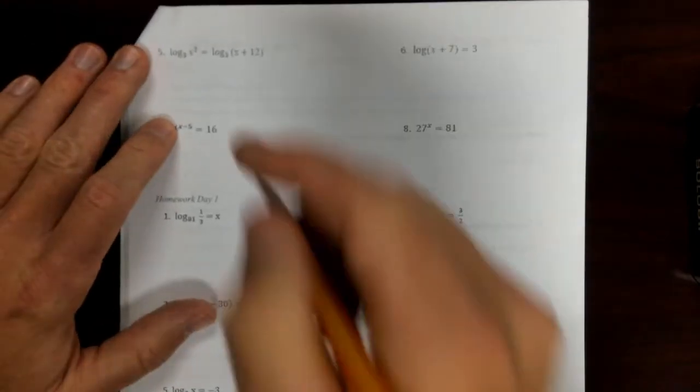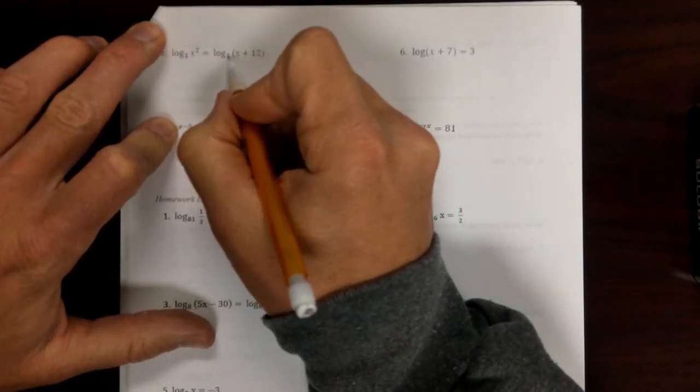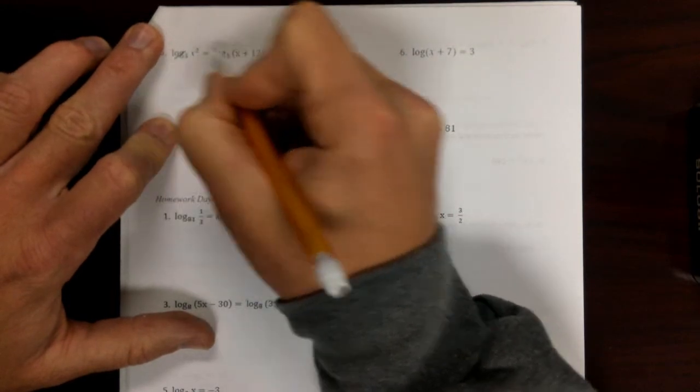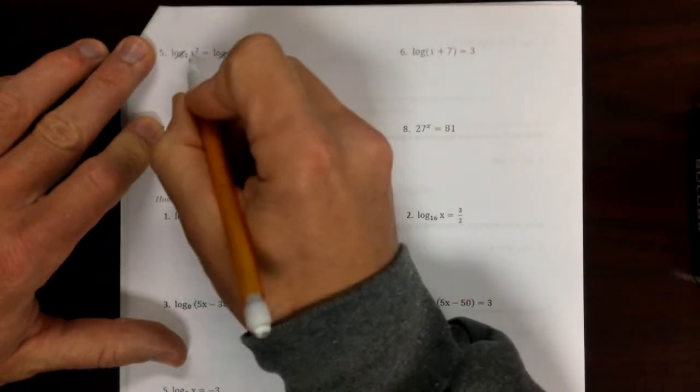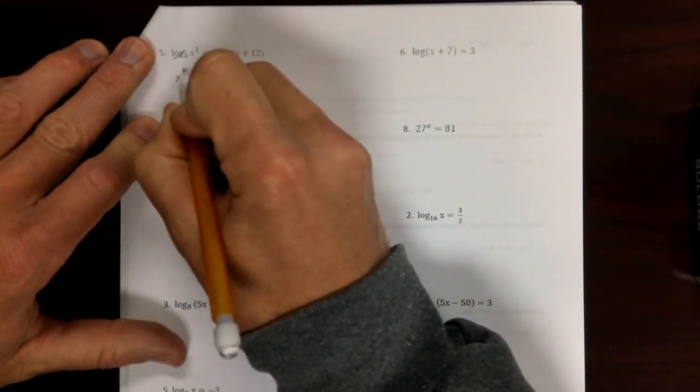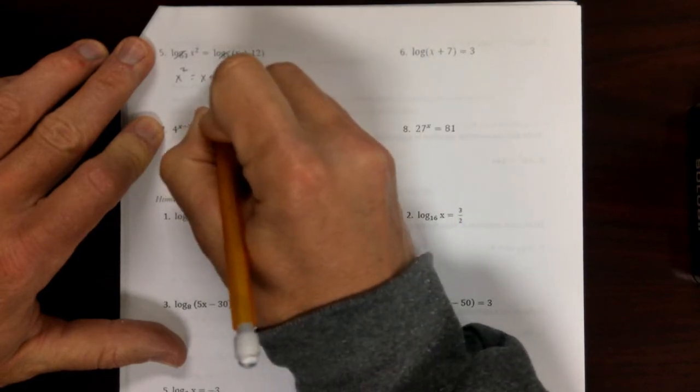Flip it on over to the back. Alright, we've got the log base 3 of x squared and the log base 3 of x plus 12. Again, same log bases. I can cancel those out, so I've got x squared, the argument, equals x plus 12.